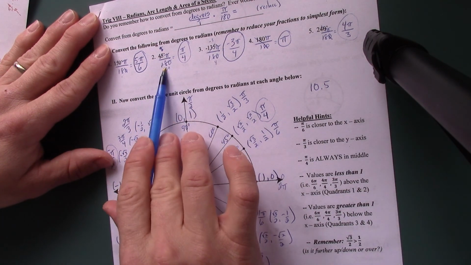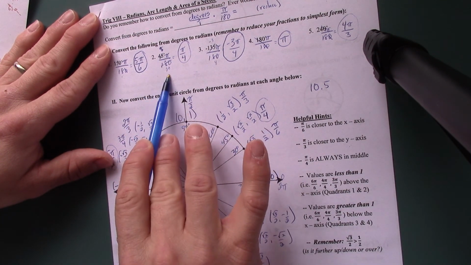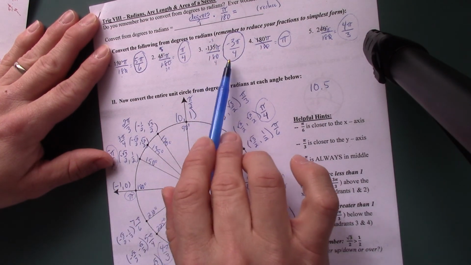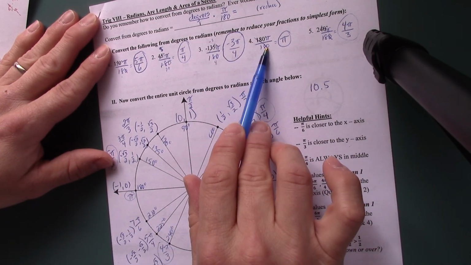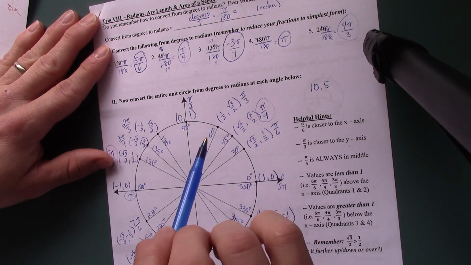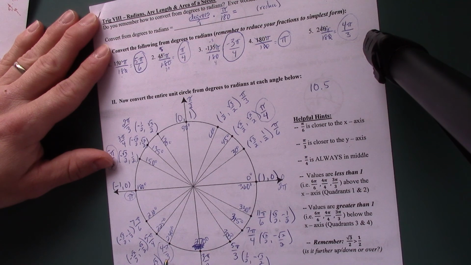I put pi over 180 here. I reduced it by 9 in each of these and then reduced those by 5 to get pi over 4. Here I just knew 45 went into both of those. Here they just cancel each other out. And here I cancel out the zeros, divided by 6 to get 4 pi over 3. And then again I went to 240 and labeled 4 pi over 3.